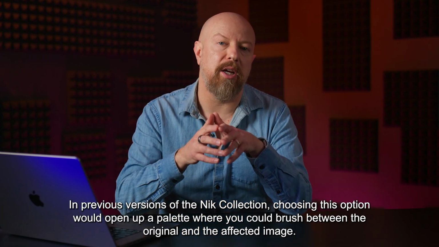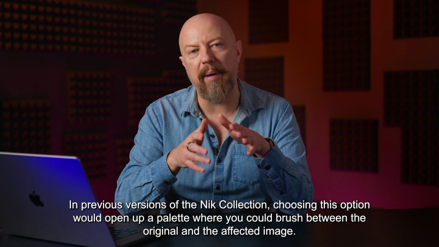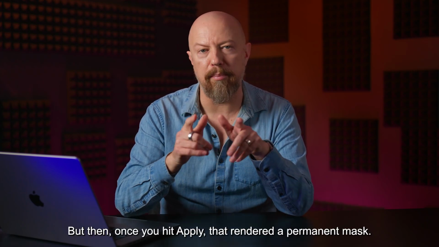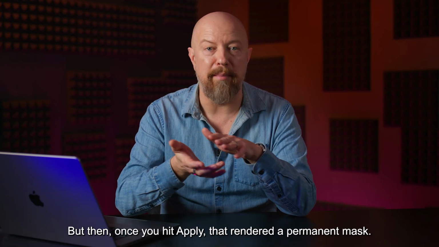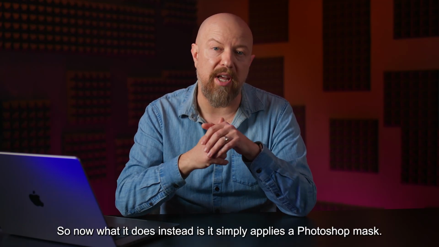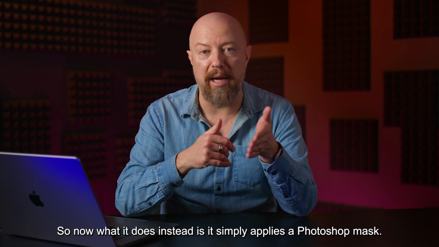In previous versions of the Nik collection, choosing this option would open up a palette where you could brush between the original and the affected image, but then once you hit apply, that rendered a permanent mask. It basically blended the two and you had no option to go back. So now what it does instead is it simply applies a Photoshop mask on export, like this.